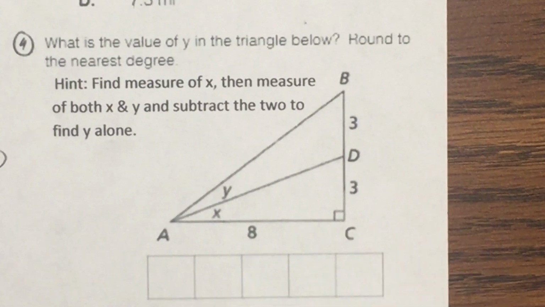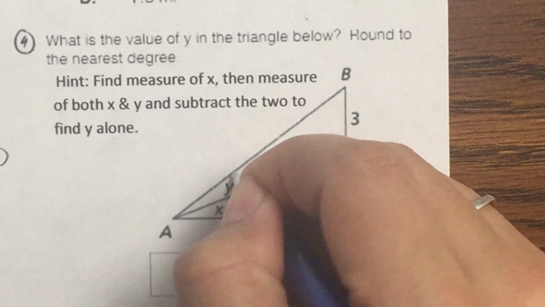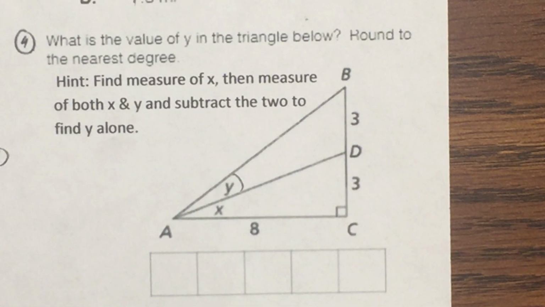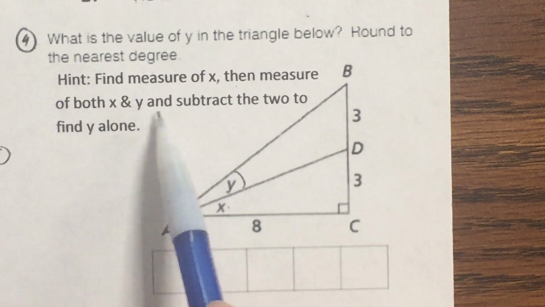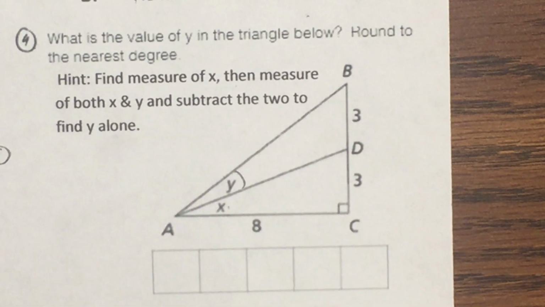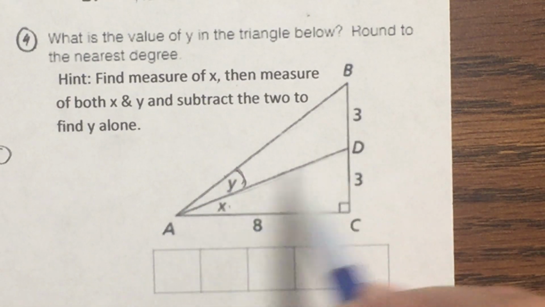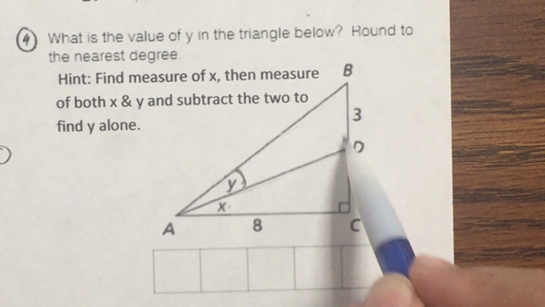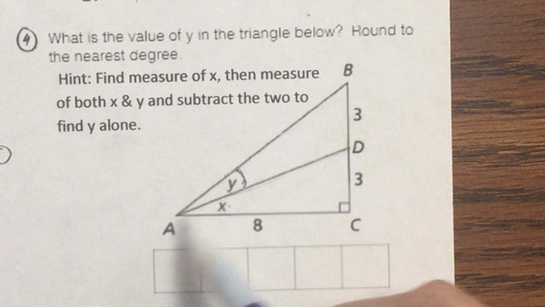Okay. All right, number 4. What is the value of y in this triangle? So this is really essentially what I'm looking for. Okay, hint, find the measure of x. So I need to find this, then measure both x and y, then subtract the two and get y alone. So we're looking for just this, but the problem is this is not a right triangle.